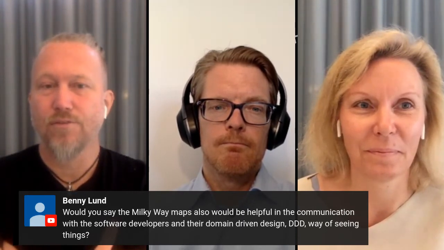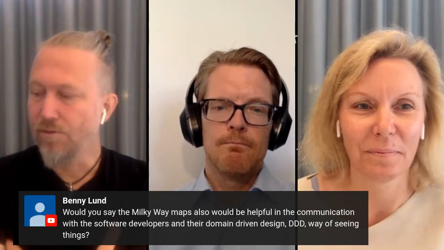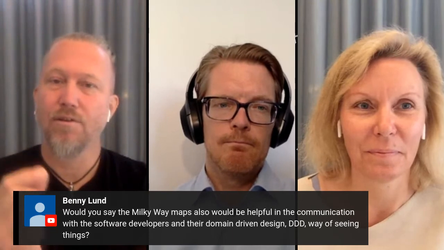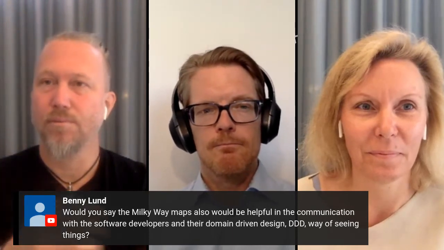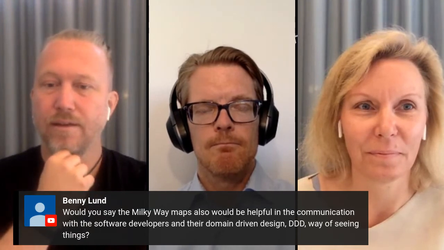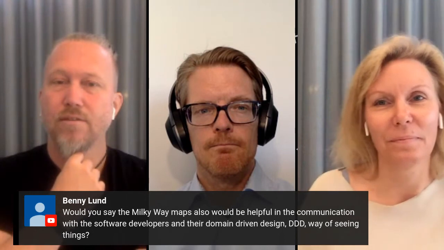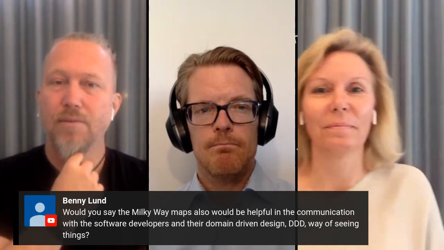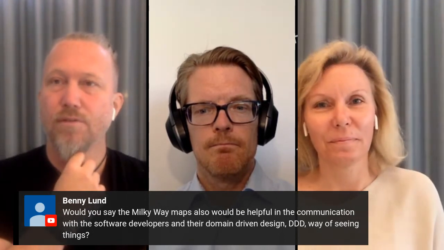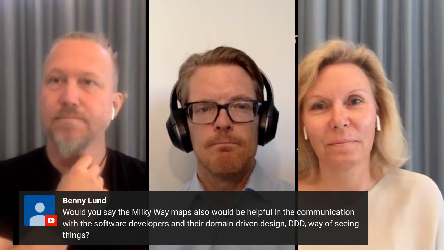One thing that is frustrating for developers, as for all others, is what this thing is actually going to do within the whole value that I'm trying to create. So here the Milky Way has a big part in explaining that, but it's definitely working.